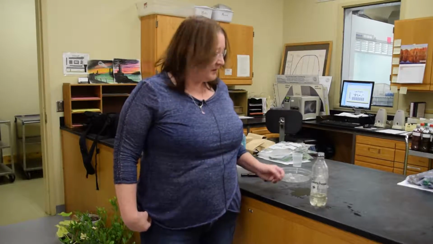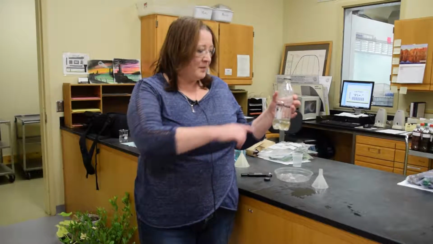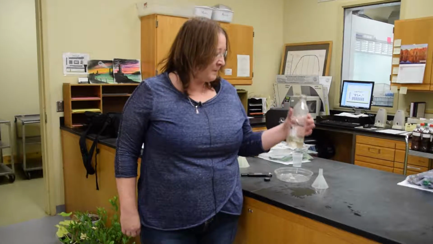Ideally, you would collect a pour-through sample from more than one container. As you can see, one container provides very little sample material. Collecting it from more than one pot would allow for more sample material for analysis.